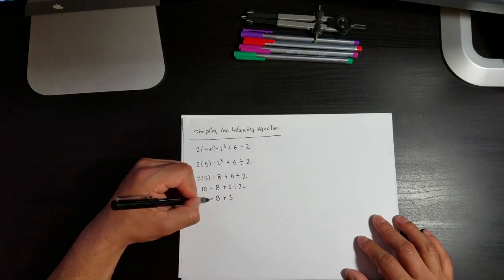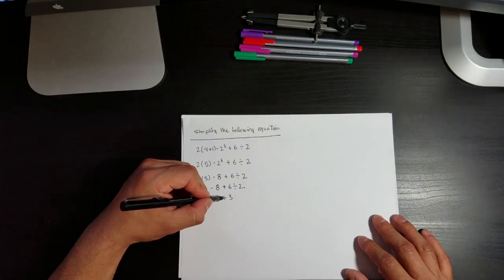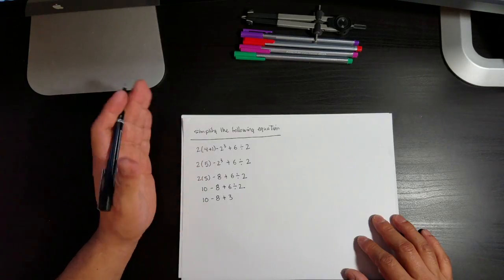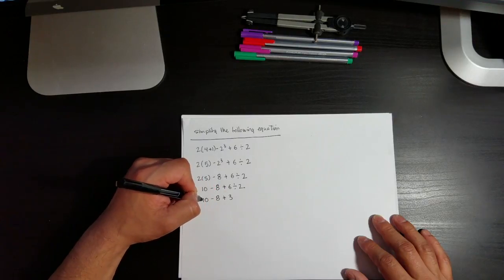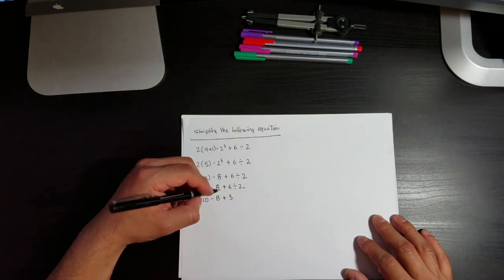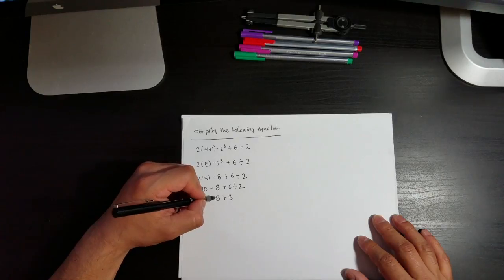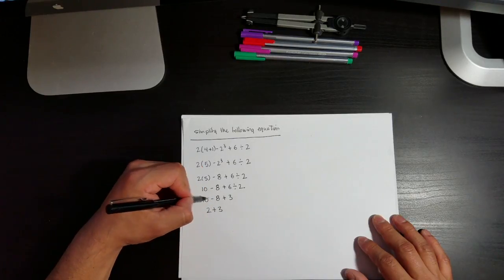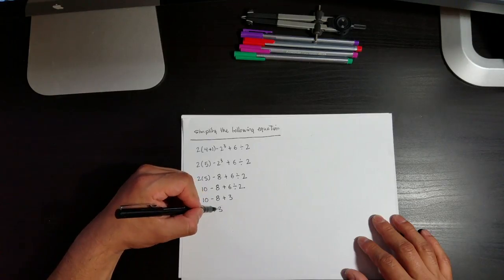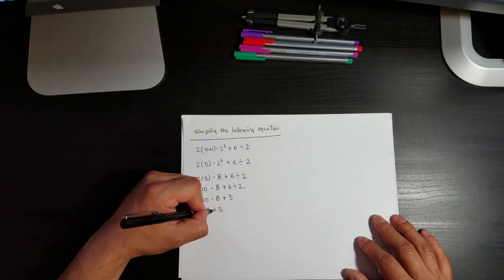So here, the only thing we have left is subtraction and addition. Just remember that it's always from left to right, so don't try to do the addition first before subtracting the numbers. So let's do that here real quick. Okay, so from here, we got that 10 minus 8 is equal to 2 plus 3. Now the last thing we gotta do is add that.